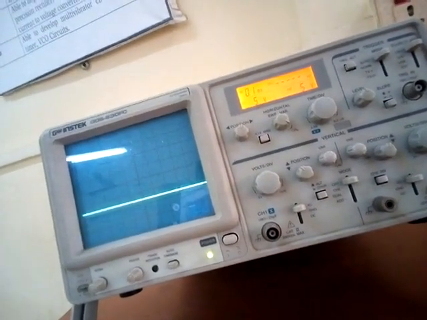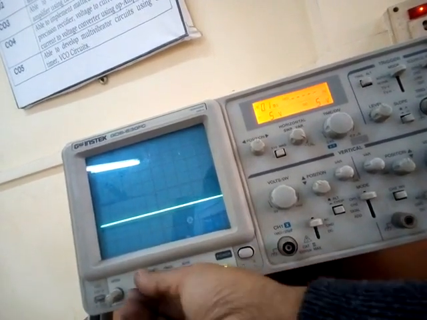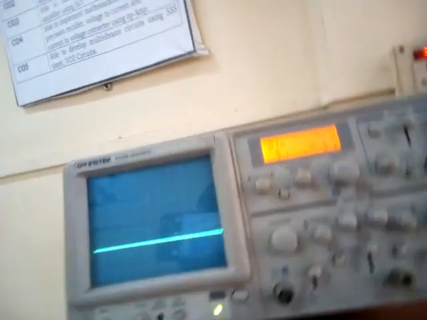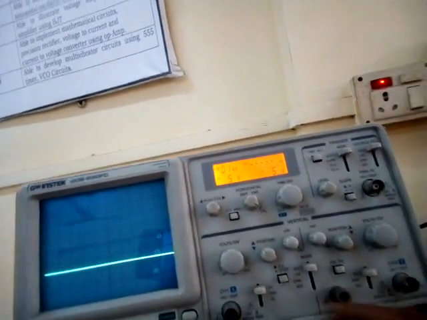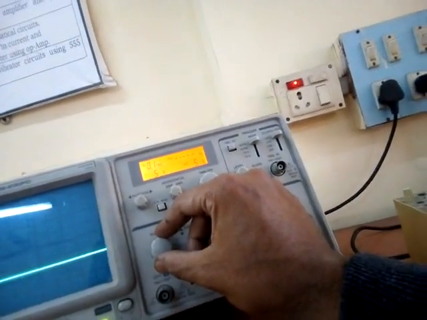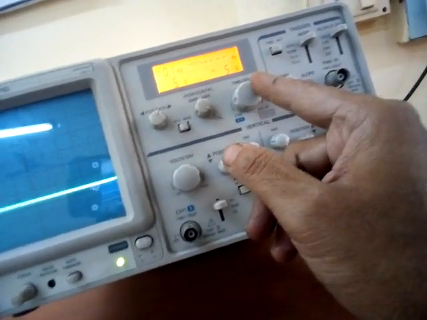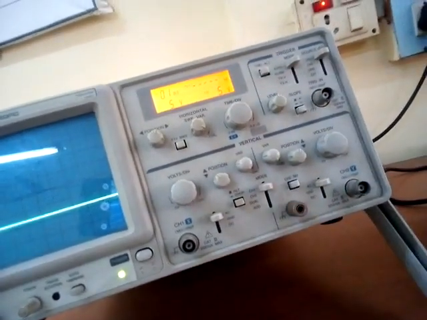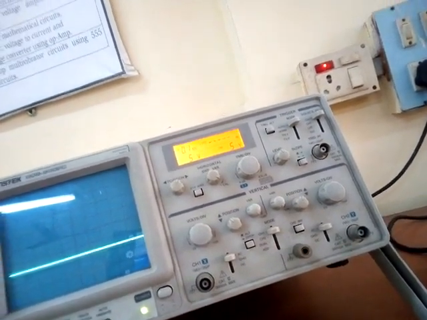Okay, this is the CRO. You can adjust the focus and intensity. There are two channels, channel 1 and channel 2. We have to connect to any channel. This is the voltage knob. This is the time knob for both channels. Now we connect the signal to show it.